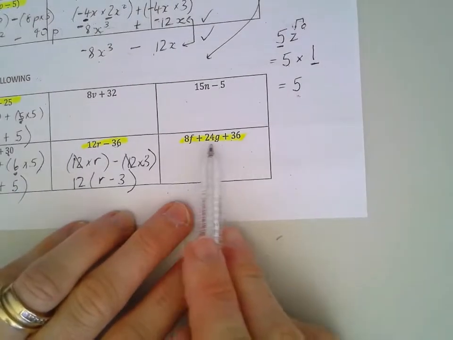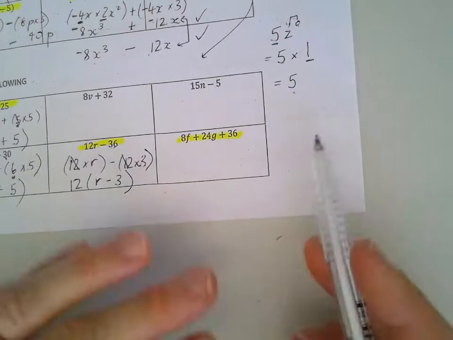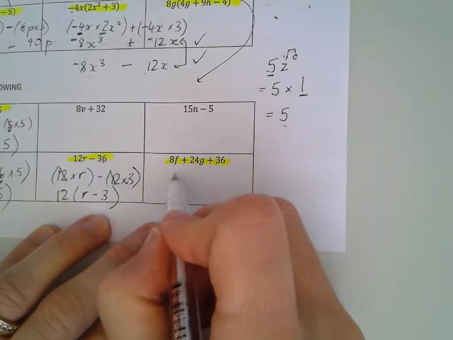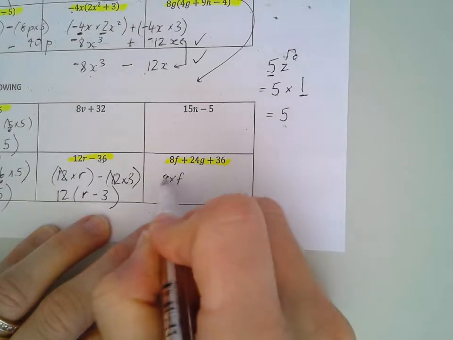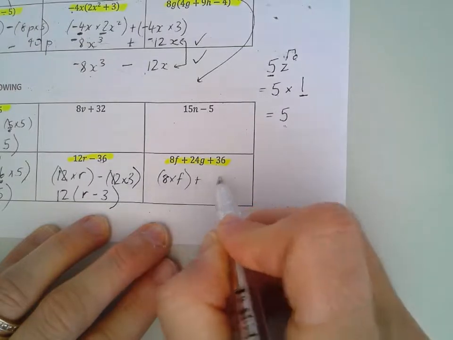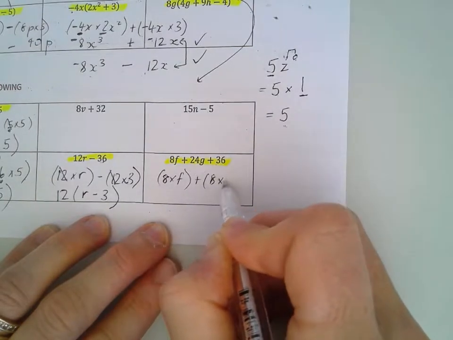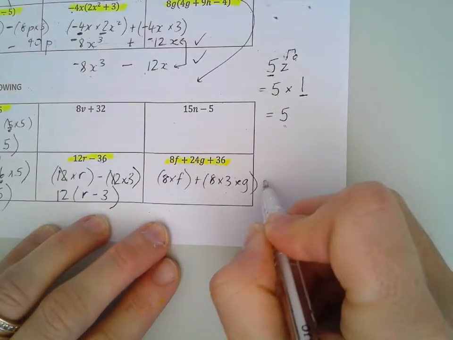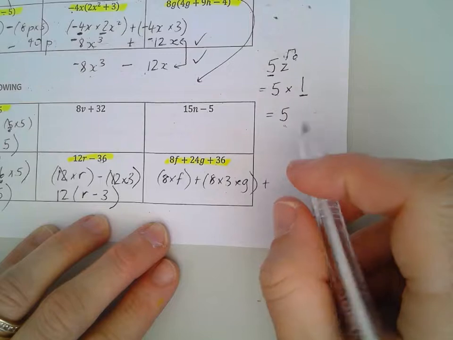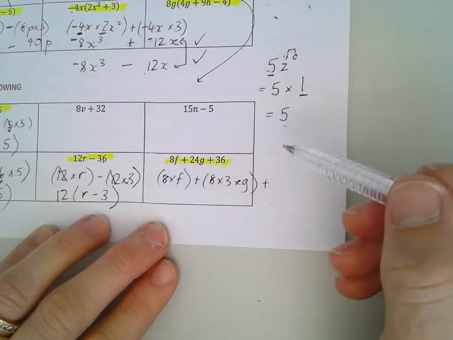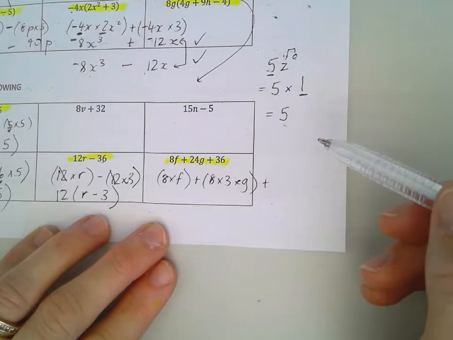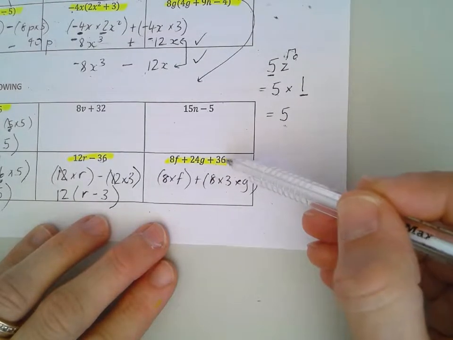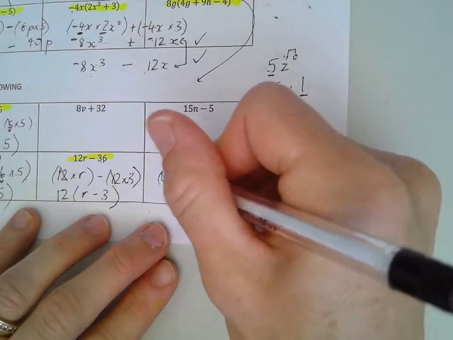Okay, this one, there's nothing different about it except the fact there's an extra term in our expression to consider. So we're going to leave 4f, okay, because it's hopefully going to match up with, okay, 8 times 3 is 24 times g, okay, plus maybe not 8 because 8 fours are 32. So trial and error.